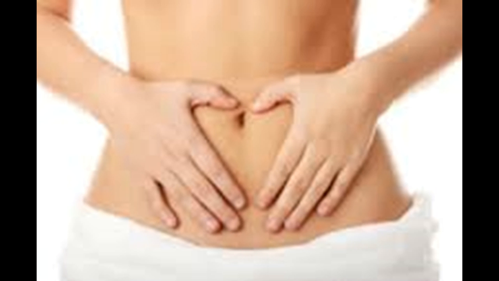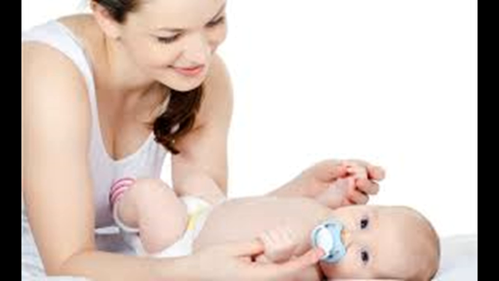20 to 30% of infertility cases are due to male infertility, 20 to 35% are due to female infertility, and 25 to 40% are due to combined problems in both parts. In 10 to 20% of cases, no cause is found.